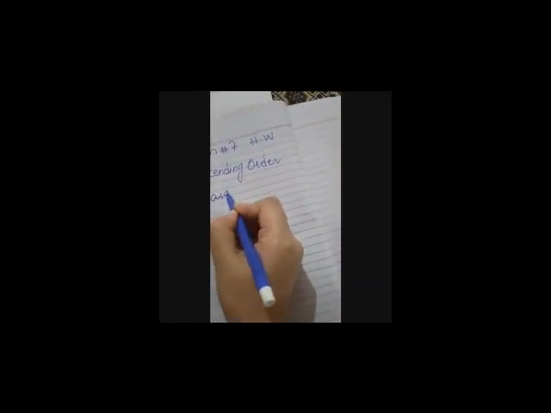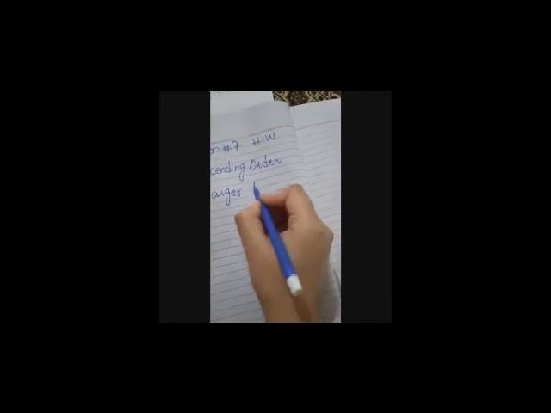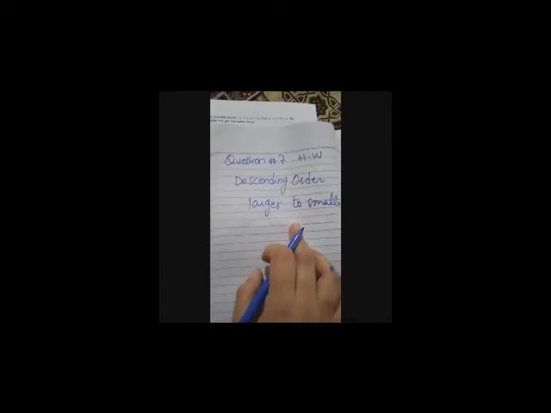In question number 7, which was your homework, you have to write these rational numbers in descending order. In ascending, you have to write the numbers from smaller to larger. Descending is the opposite of ascending. You have to write the larger number first, then the smaller. Do it by yourself.